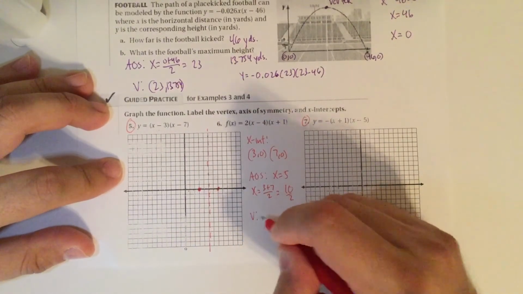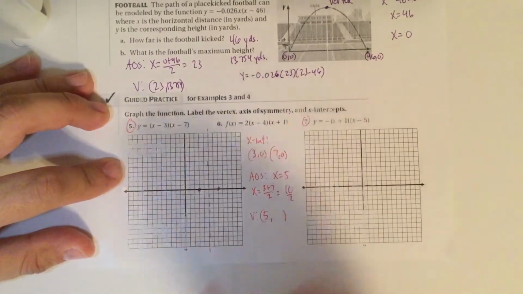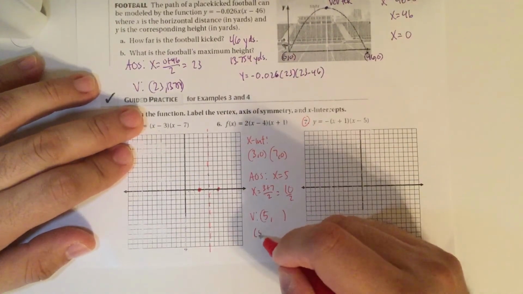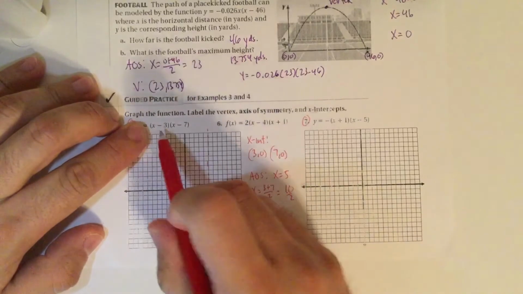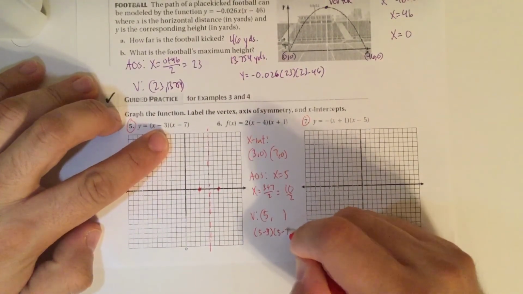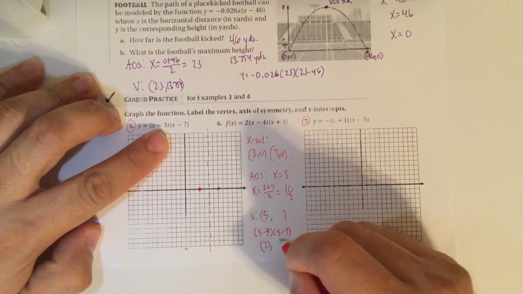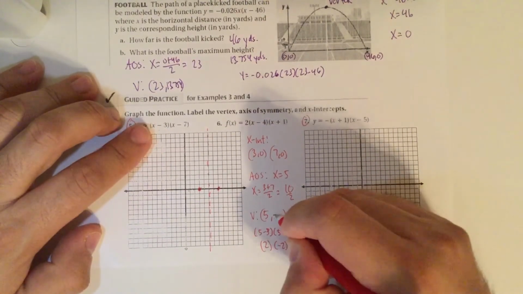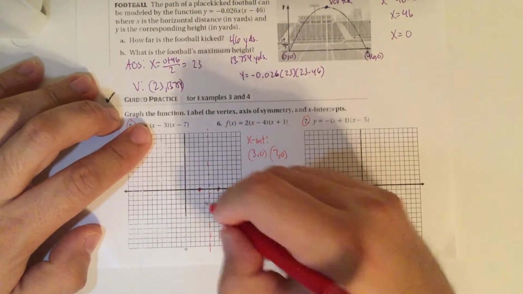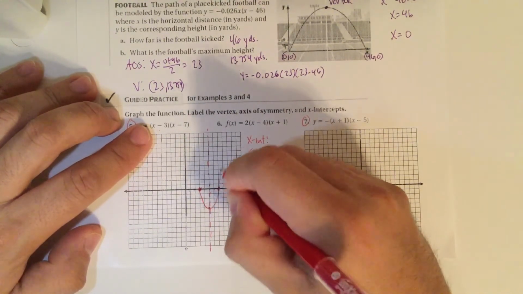And the last thing we're going to do is the vertex, 5, comma. So here we plug in 5 minus 3 and then 5 minus 7. 5 minus 3 is 2, and 5 minus 7 is negative 2, which gives negative 4. So 1, 2, 3, and negative 4. That's all it's asking me to do.